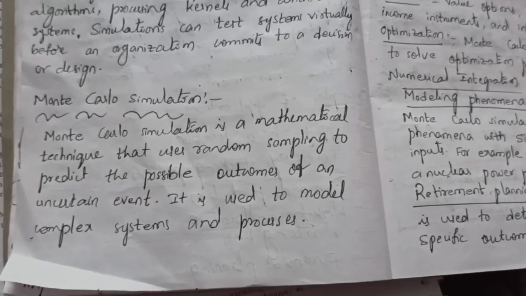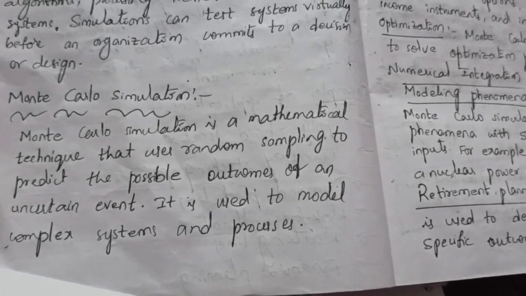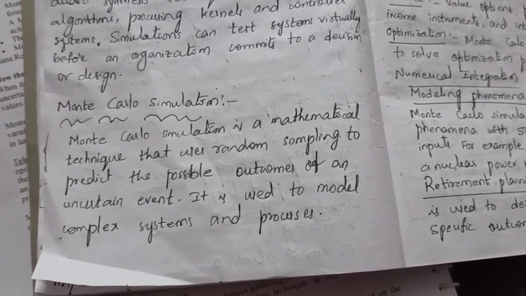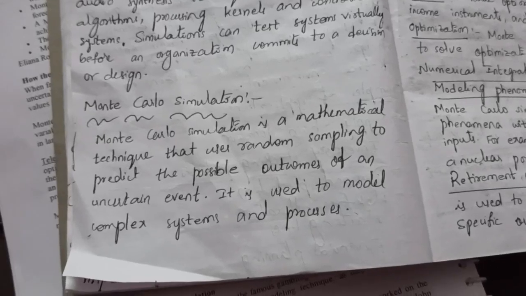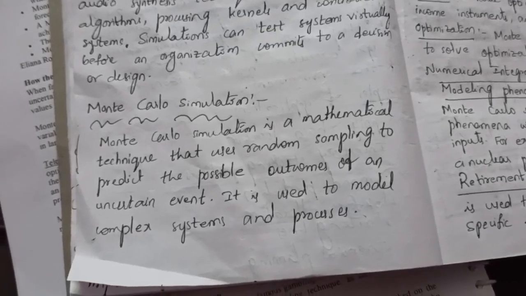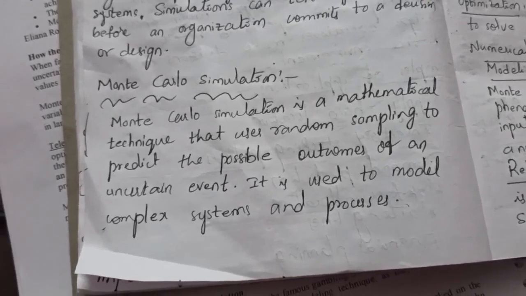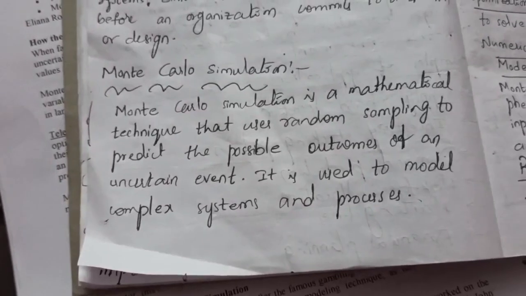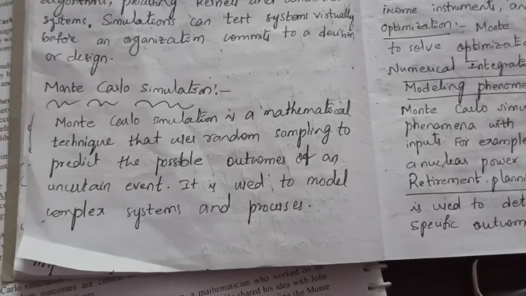Next we have to go through Monte Carlo simulation. In the case of Monte Carlo simulation, this is a mathematical technique that uses random variables or random sampling to predict the possible outcomes from past data. To do that, we have to observe the random variables collected by the technique of random number generation.